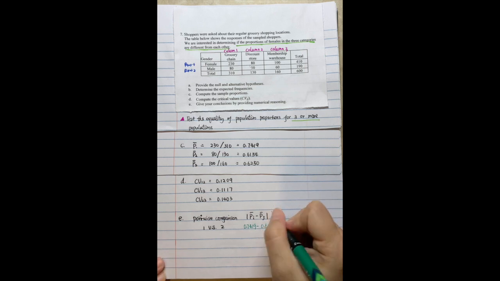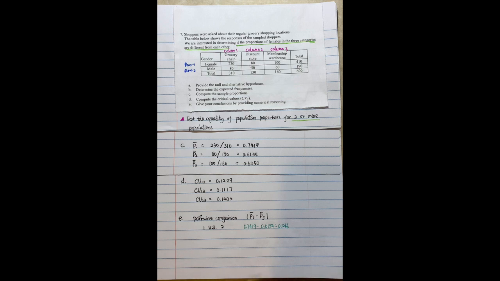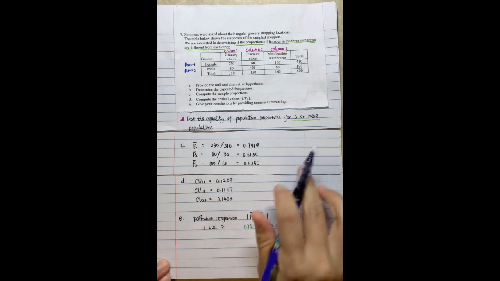So this will equal 0.1266. We also have our CVij, which is CV12, and CV12 here equals 0.1209, okay, this is what we have from here.